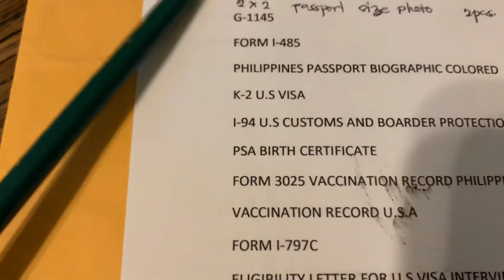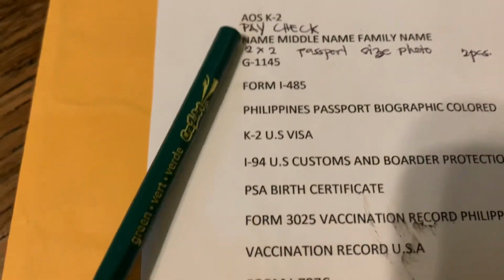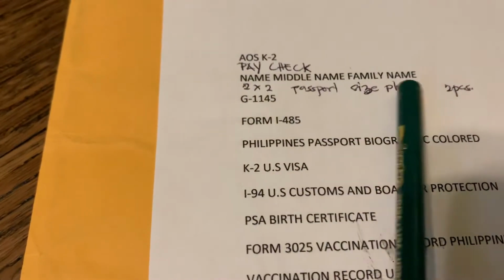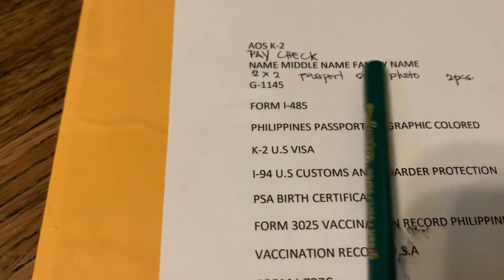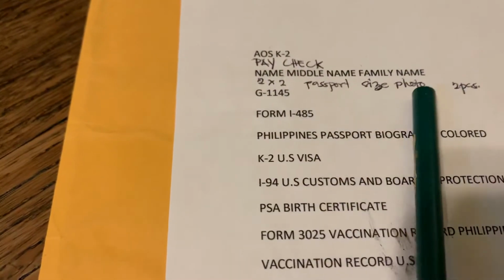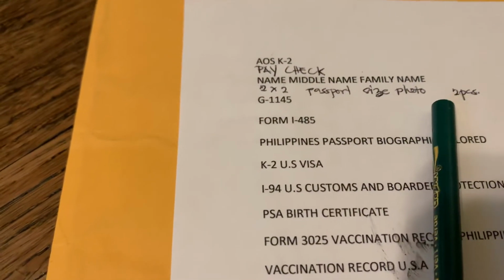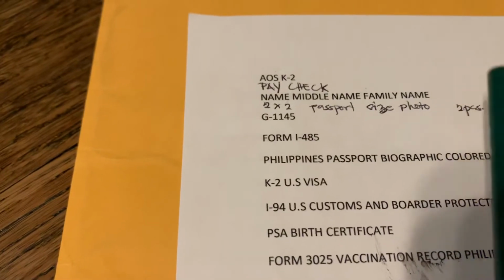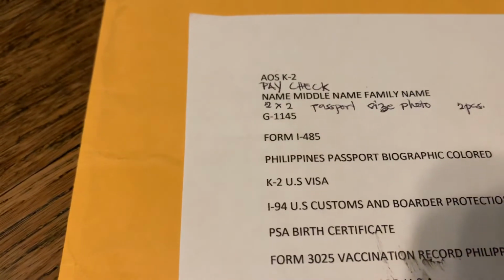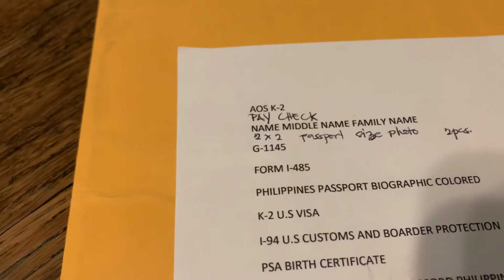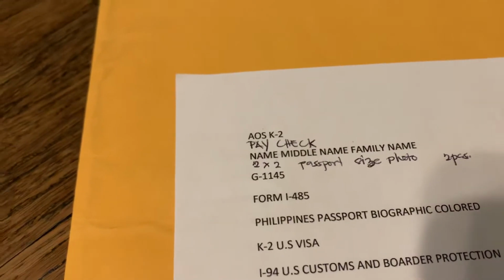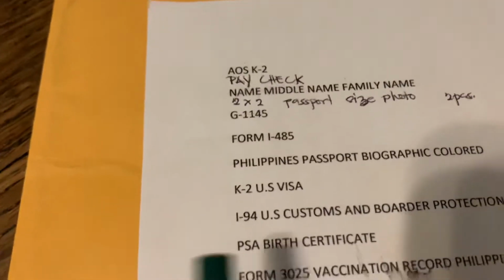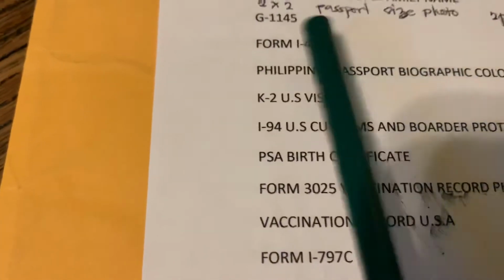So that's it. You have to put the paycheck in front, then put the full name of your K2 here, and then next the 2x2 passport size photo. Make sure it has a white background and it's colored. Whatever you have, it's not edited. That's what I mean, it's not an edited 2x2 picture. Okay, 2 pieces of that.